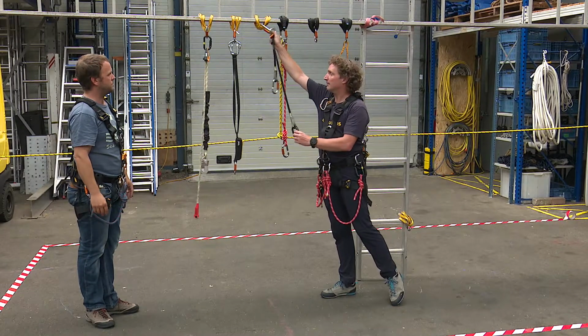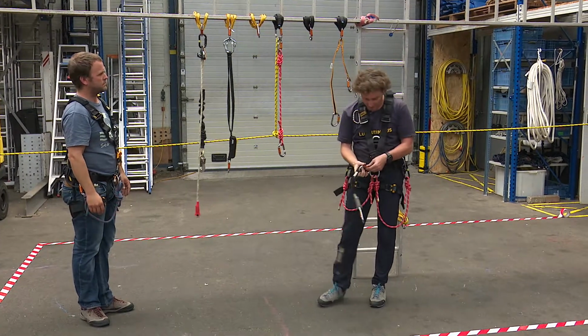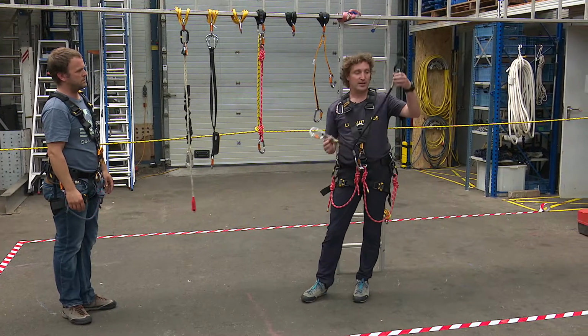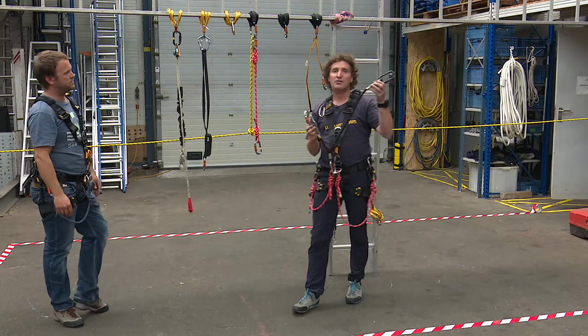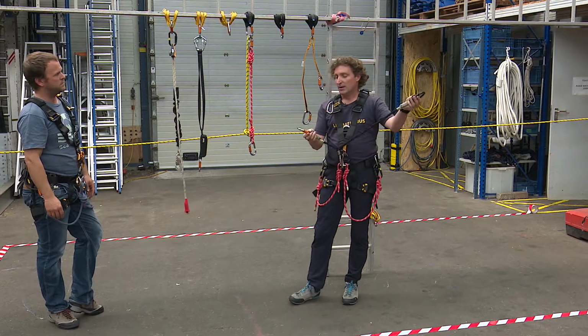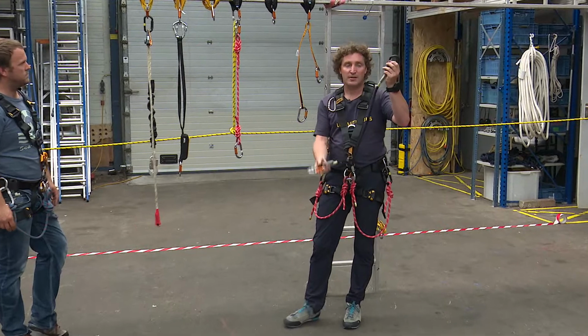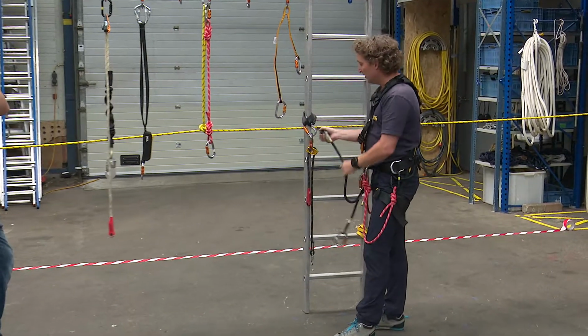What we have here is called a Petzl chain. It goes on the low point on the harness. It's dynamic rope, it doesn't look like it, but it is dynamic rope. It's mainly sold as a work positioning lanyard, so to be suspended from it. They say you can take a limited fall in it.